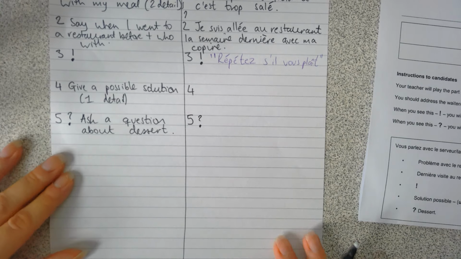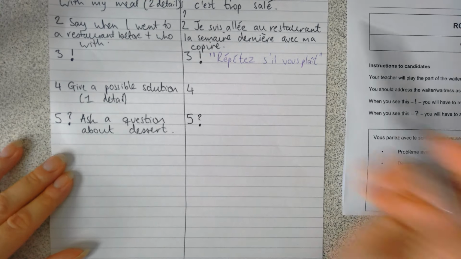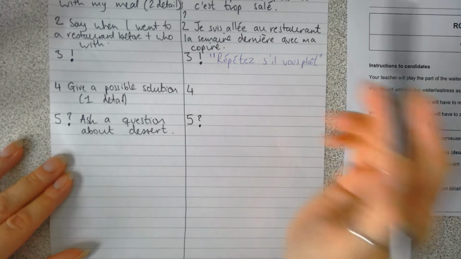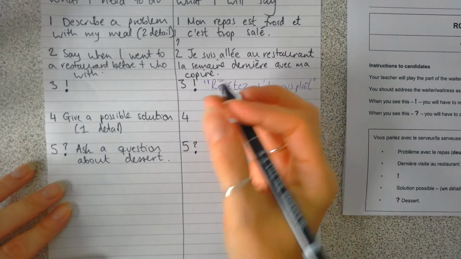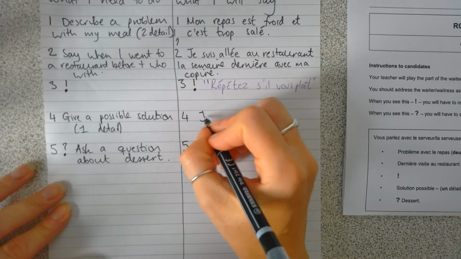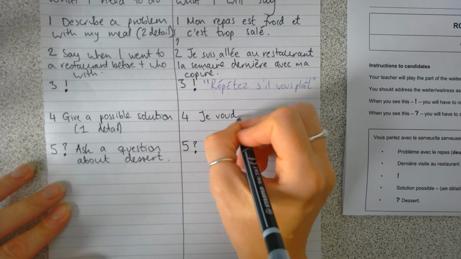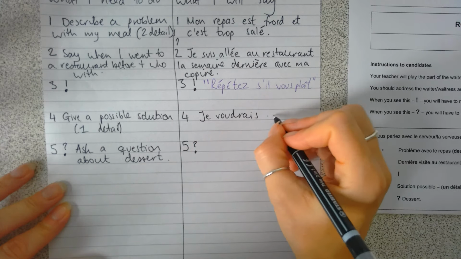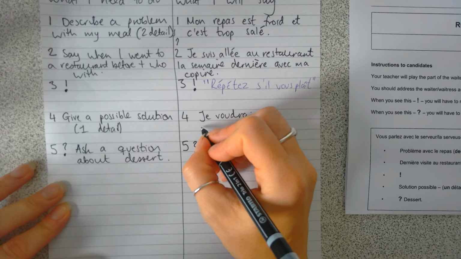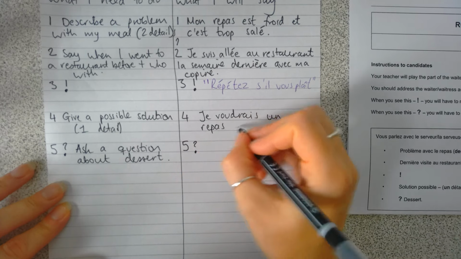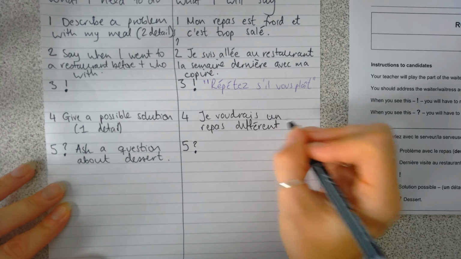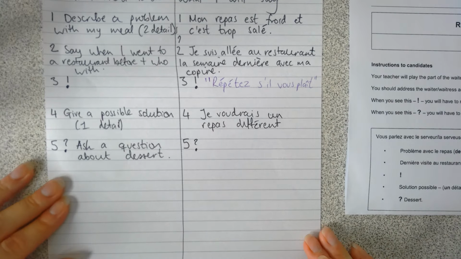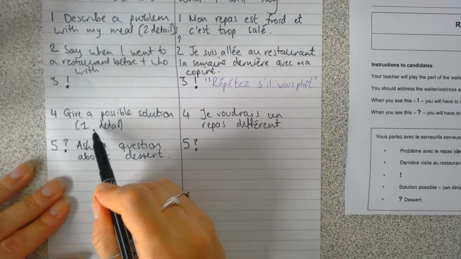Then we've got a solution possible. So if my meal is cold and salty, I'm probably still hungry, so I'm going to say that I would like a different meal. So I'm going to say, je voudrais, I would like, un repas différent. And I might add s'il vous plaît if I'm feeling particularly polite. We've made sure that we've got 1 detail.